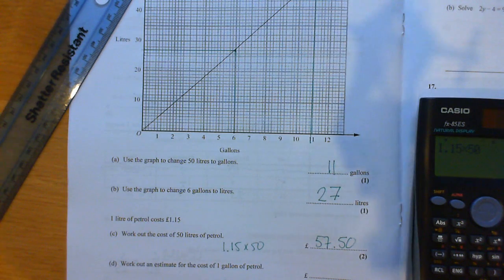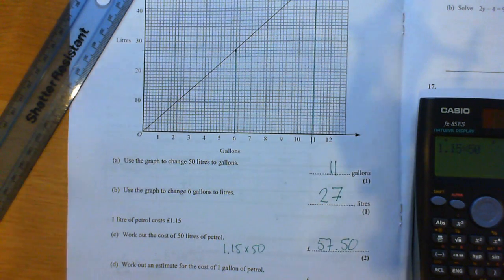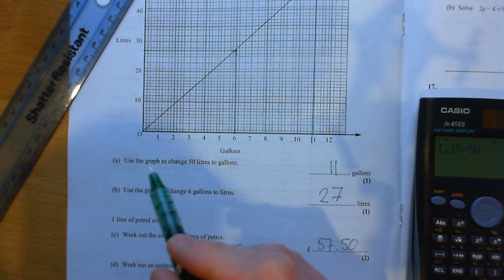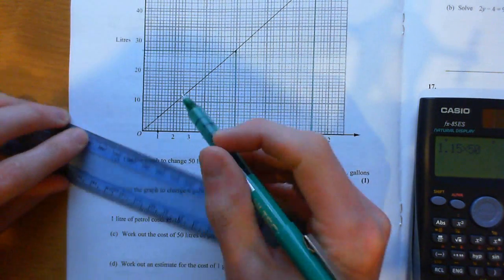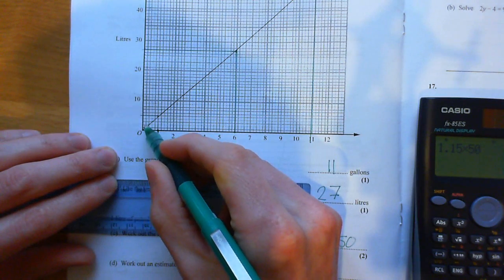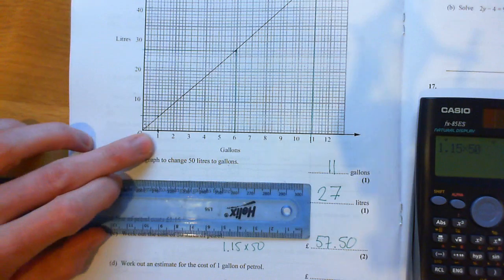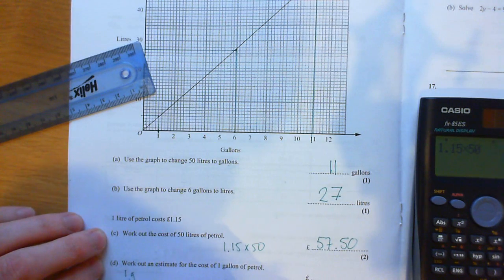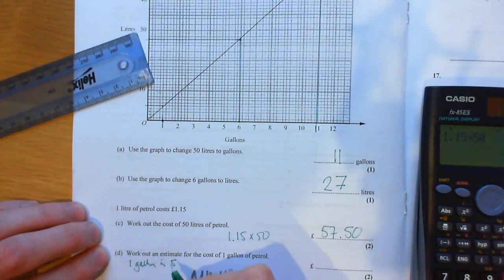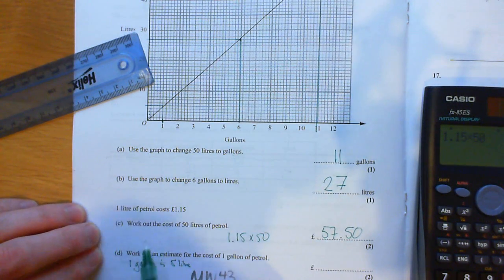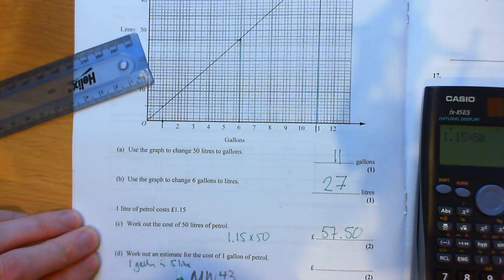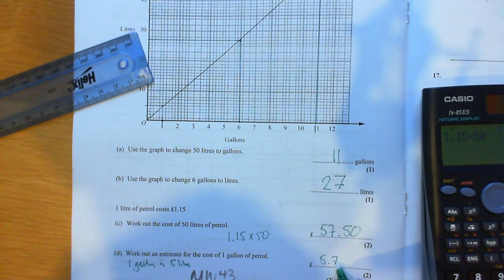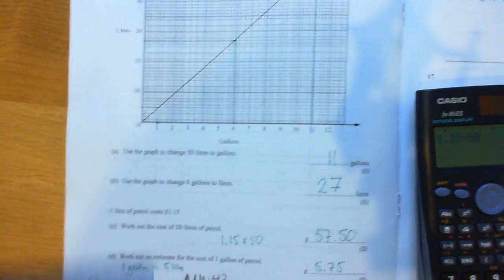Work out an estimate for the cost of 1 gallon of petrol. Okay, so I know that 1 gallon is approximately, using this, I think that's 4, I'm going to check, 1, 2, 3, 4, 5, using that graph. 1 gallon is 5 litres. Well, I knew that 50 litres was £57.50. So 10 times less, 5 litres, is going to be £5.75. There.